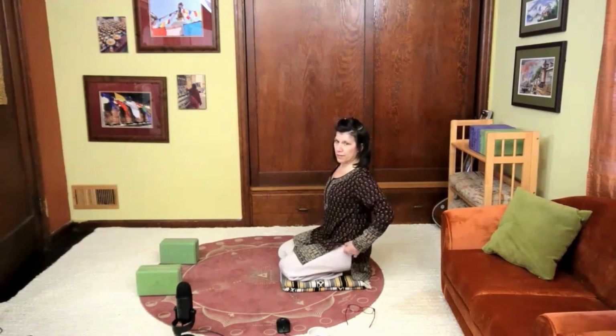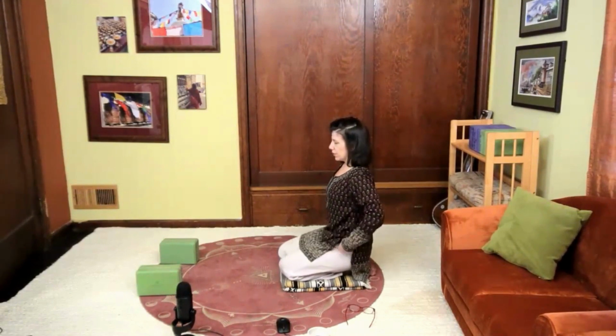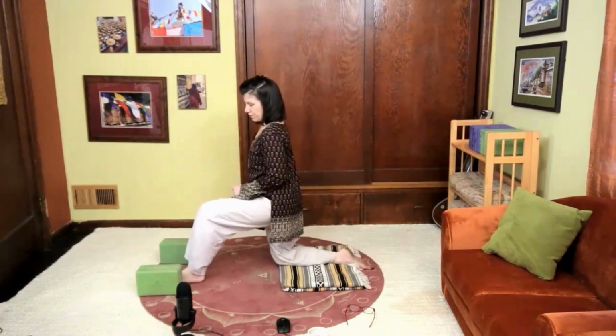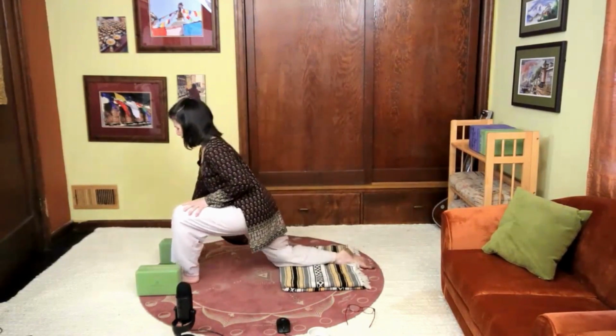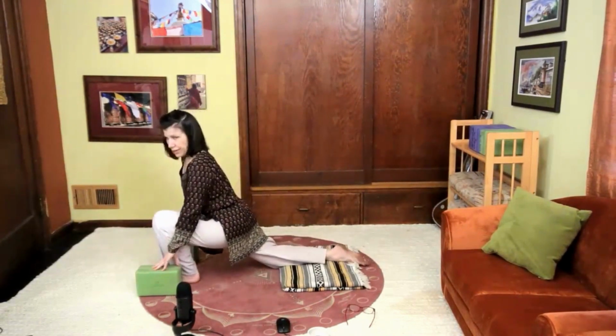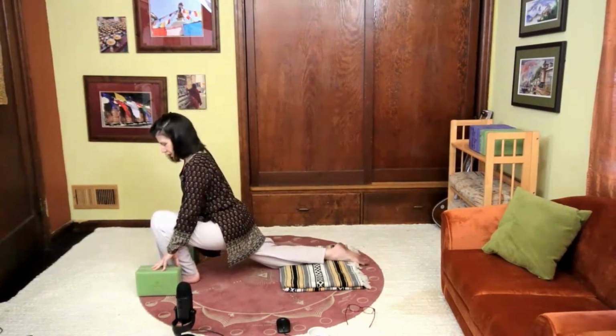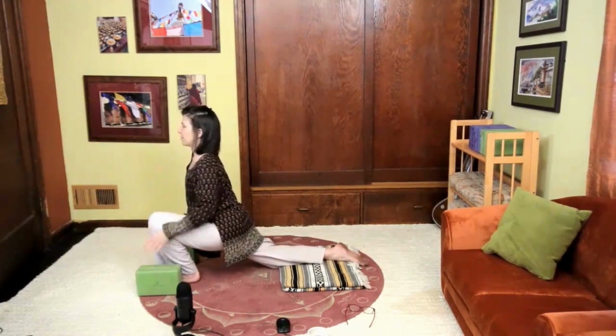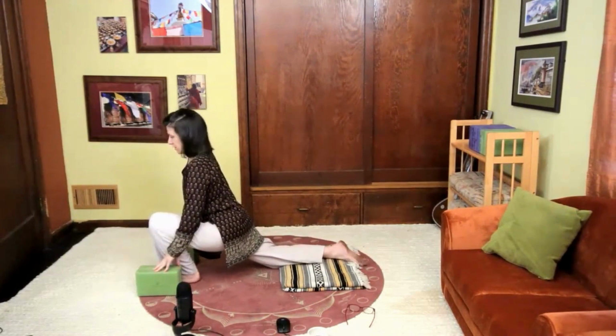The next developmental movement pattern that we'll do, we're going to step one foot forward between the blocks. So let's go ahead and put the right foot forward. Bring your hands down to your blocks. This is a very common position in a yoga practice. It's like a low lunge. So you might feel your left hip flexor stretching. You might feel your psoas could be stretching.